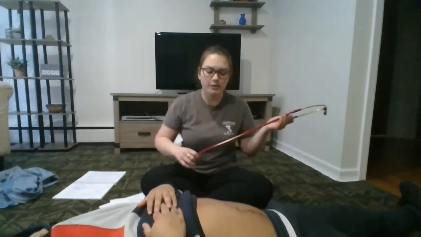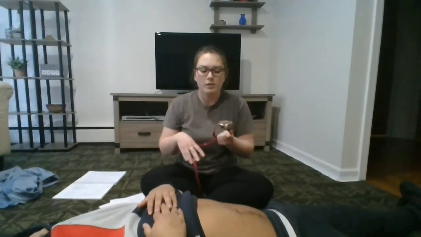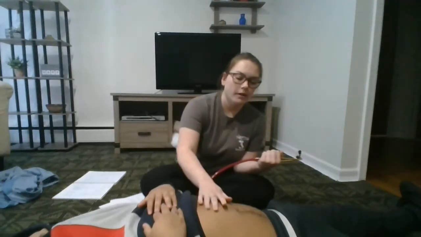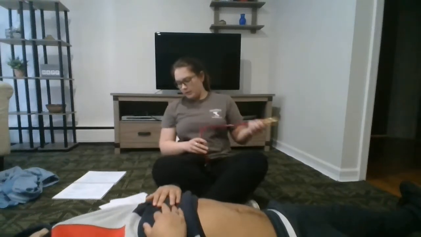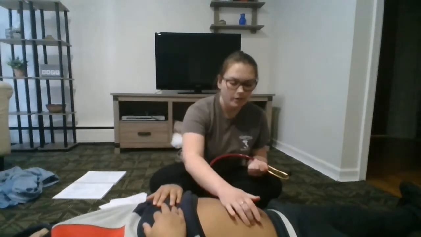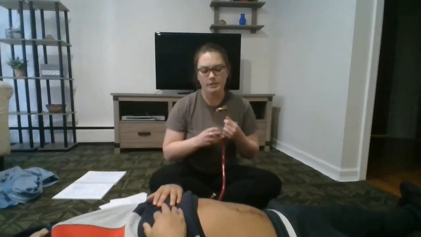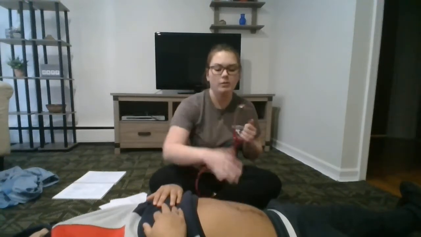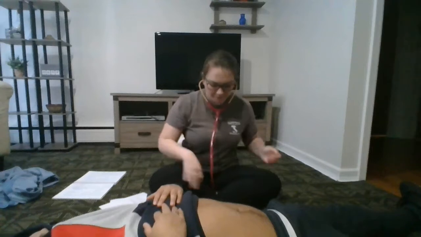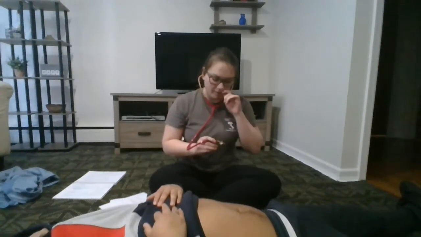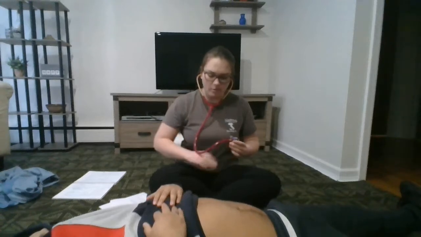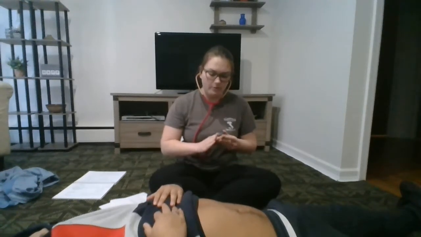The next part of the abdominal assessment is auscultation. So I'm just going to take my stethoscope and I'm going to auscultate in the right lower, right upper, left upper, and left lower quadrant, as well as the renal arteries, the iliac arteries, and the femoral arteries, as well as the abdominal aorta. I'm going to use the bell and the diaphragm. I'm going to use the diaphragm first to listen to the quadrants, and I'm going to listen to the bowel sounds.